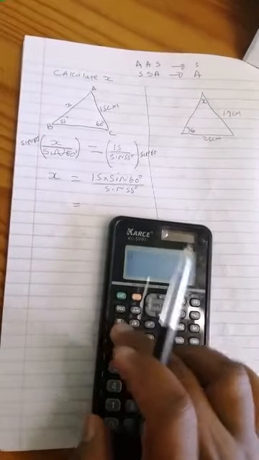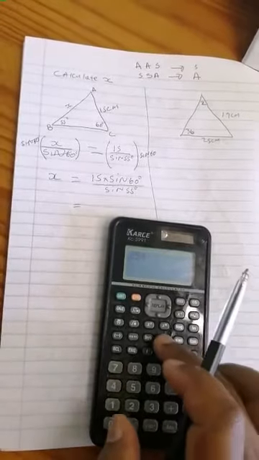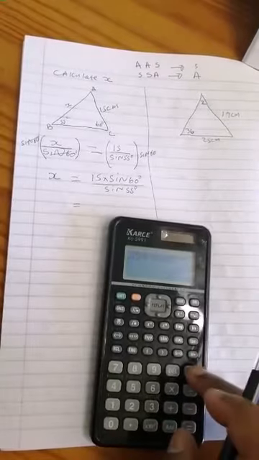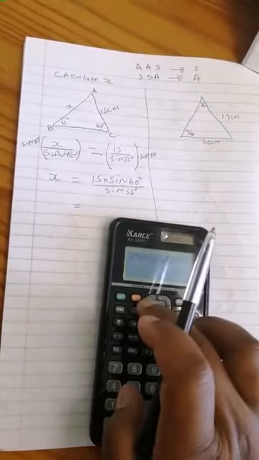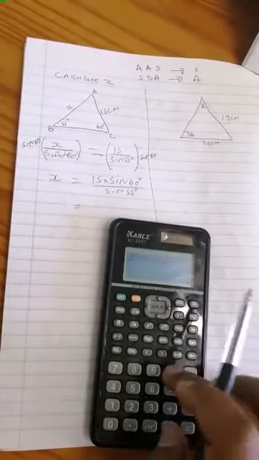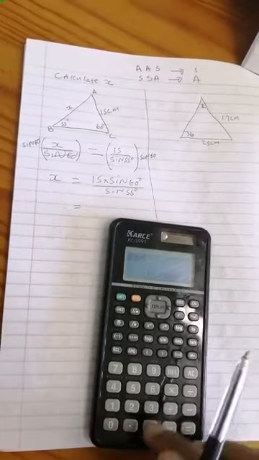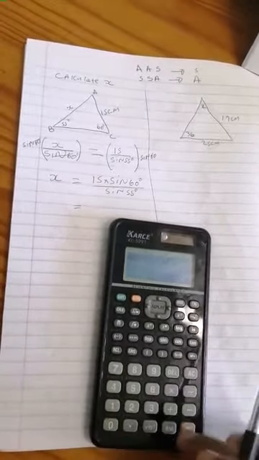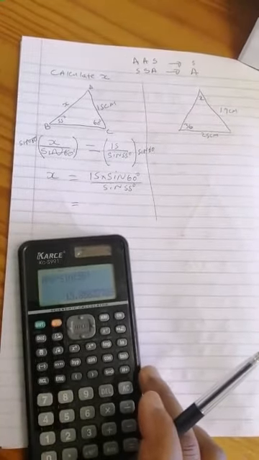So this is 15 times sine 60 degrees, and then we divide by sine 55 degrees, and here you can see our answer.